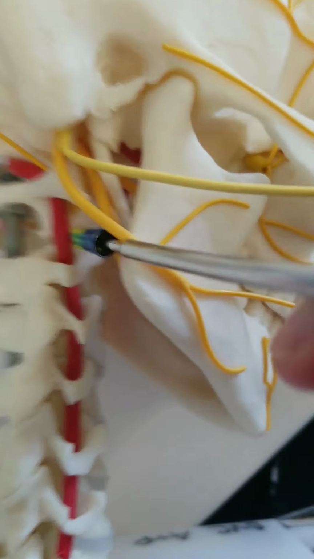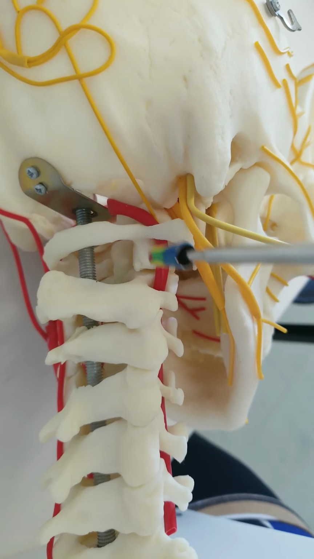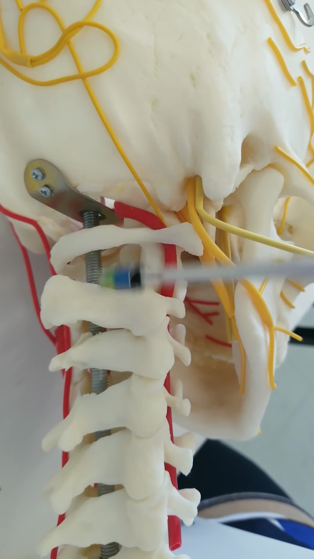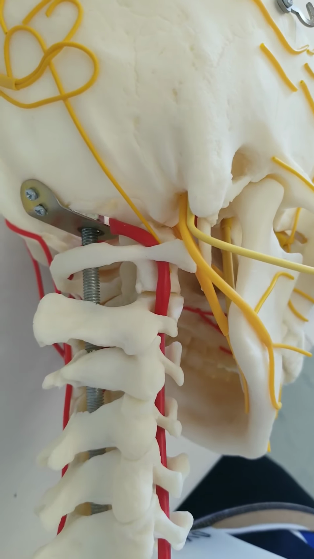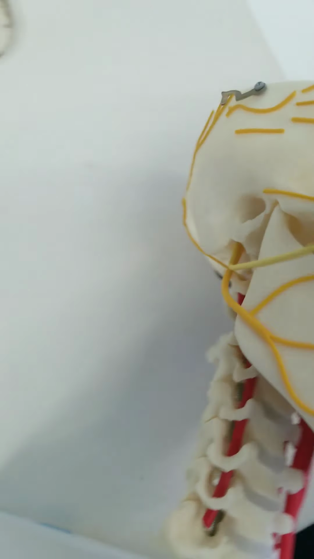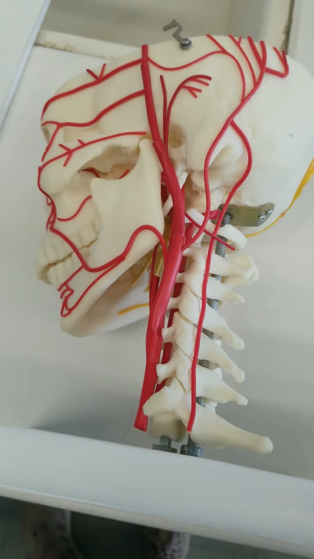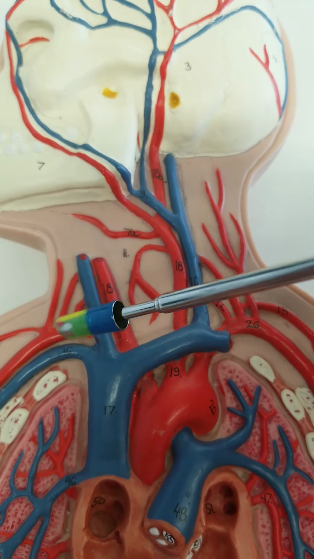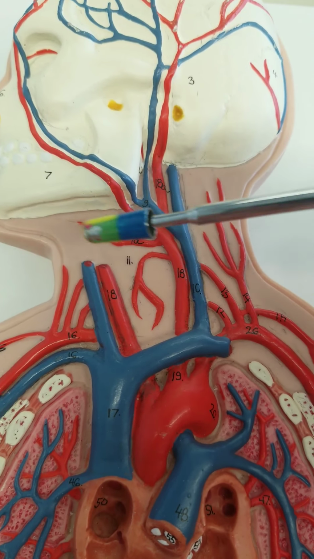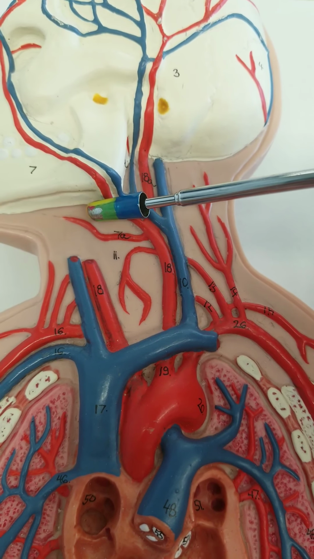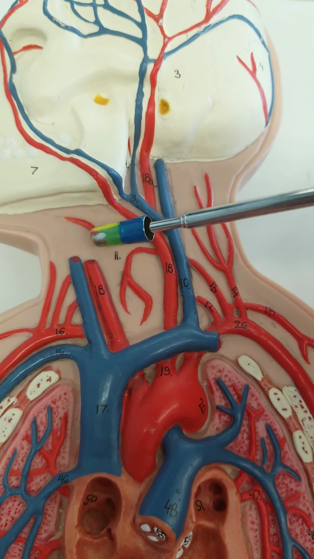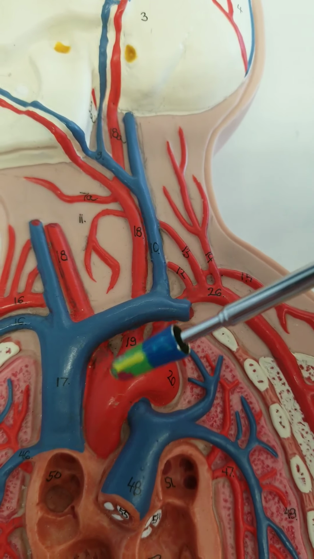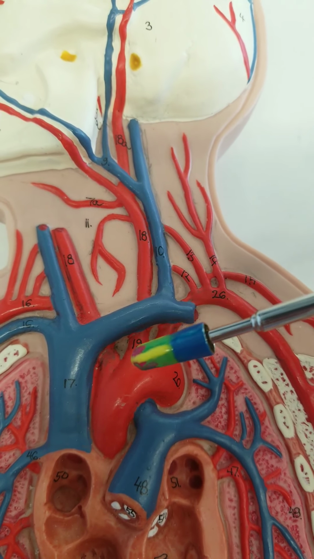It goes up and into the skull. The right vertebral artery goes in through that foramen magnum, the same hole that the spinal cord enters or exits. We'll come back to that right vertebral artery in a second. So once again, from the subclavian you can get the right vertebral artery. You've got the right common carotid, which will branch to the right internal carotid. That's another way to get up there.